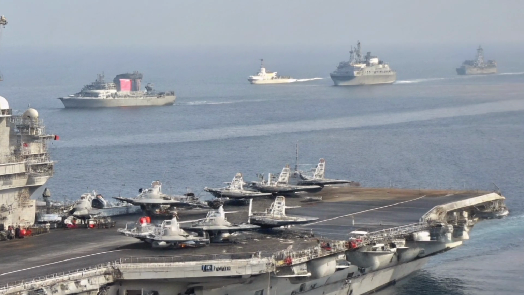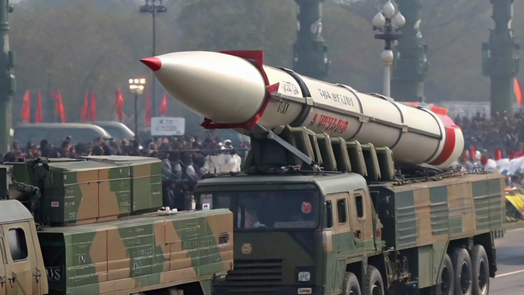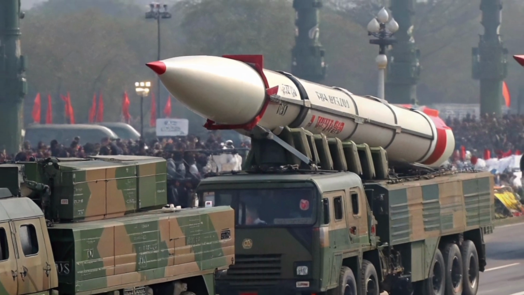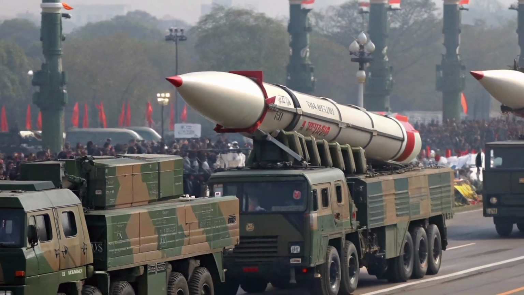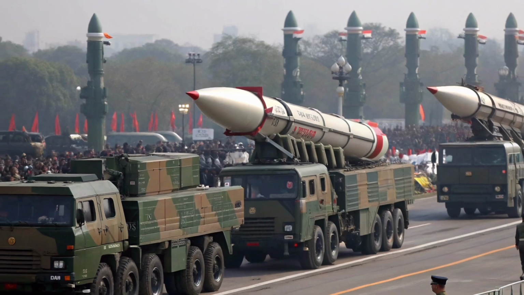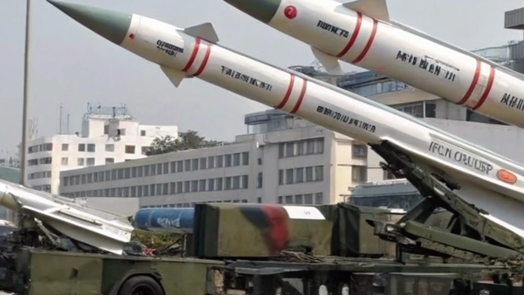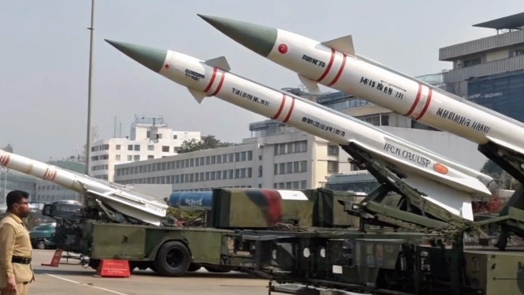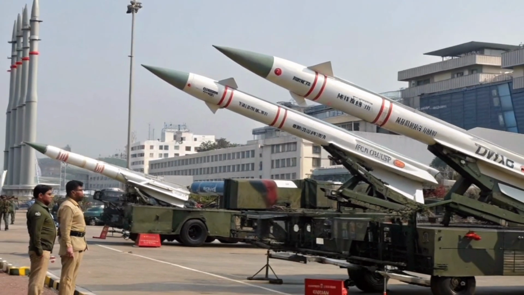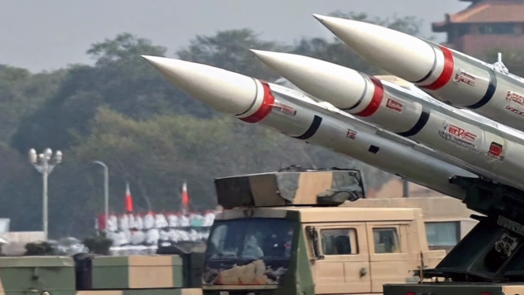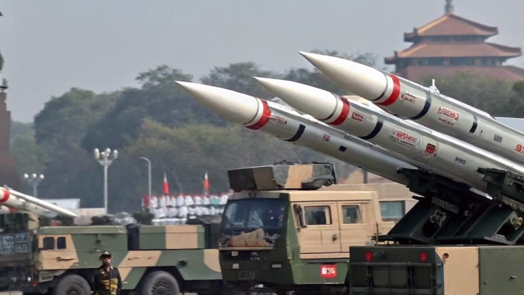Missile capabilities of the Indian Armed Forces. India has developed a robust missile arsenal for strategic deterrence and battlefield supremacy. Strategic ballistic missiles. Agni-V, a long-range intercontinental ballistic missile with a range exceeding 5,000 kilometers. Agni-3, a medium-range ballistic missile with a range of 3,500 kilometers.